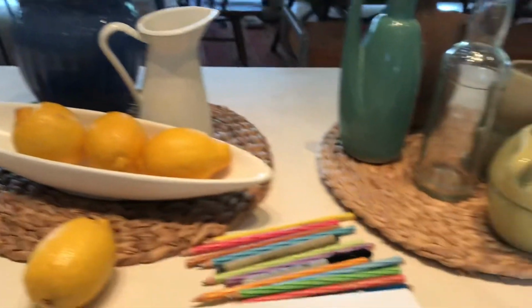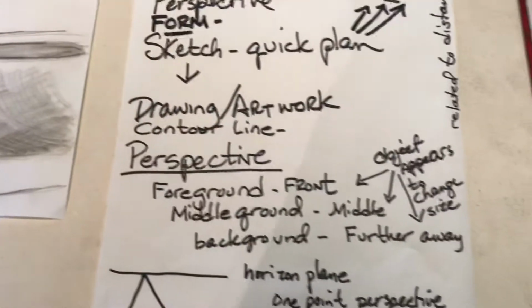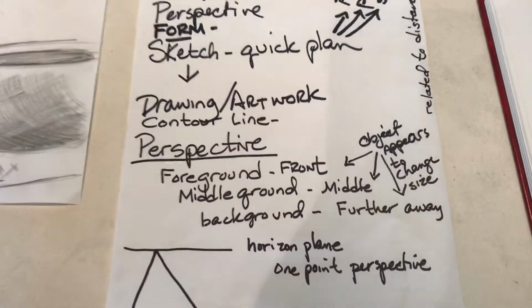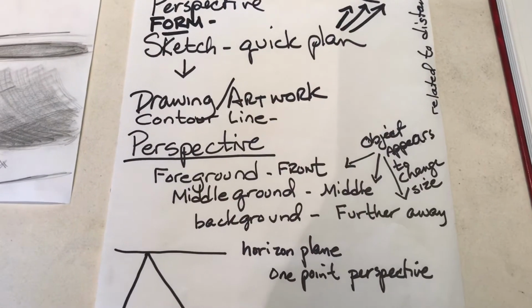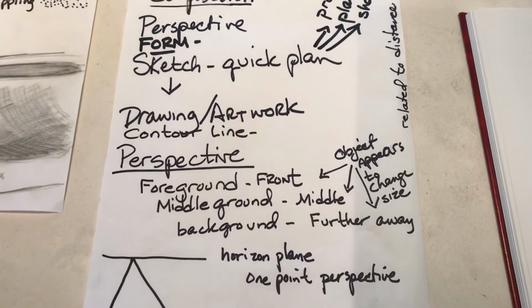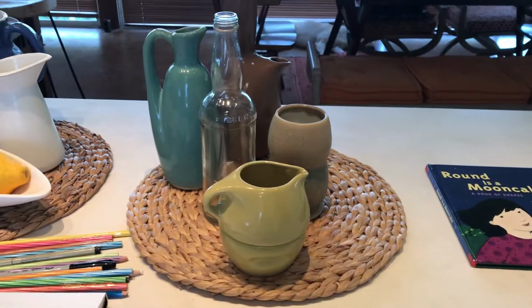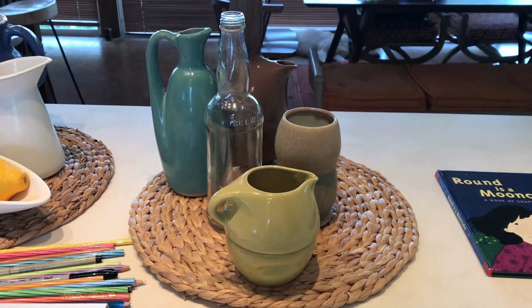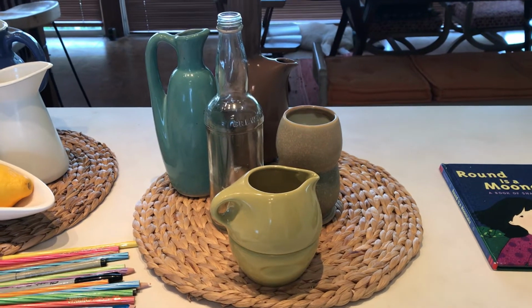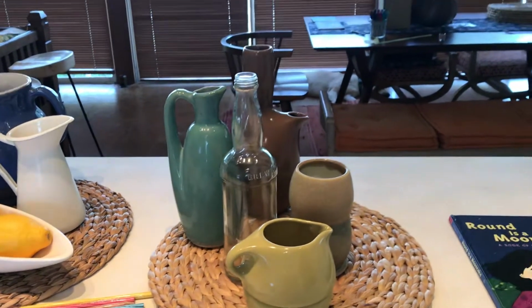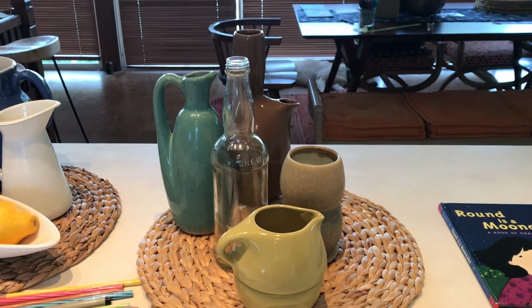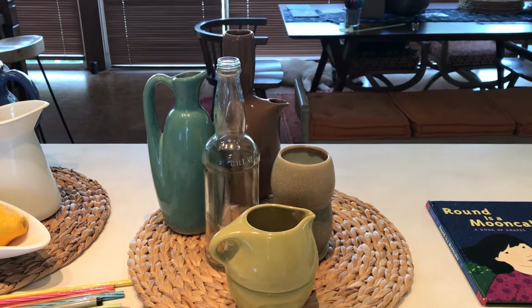Some key words that we were looking at today, whoops, wrong image, are foreground, middle ground, and background, and also the horizon line. Now, for a still life, the horizon plane or horizon line is the edge of the table. So when you look at this composition and you see the edge of the table, that is your horizon line. All right? Now, once you've got the sketch, then you build the drawing on top of it.